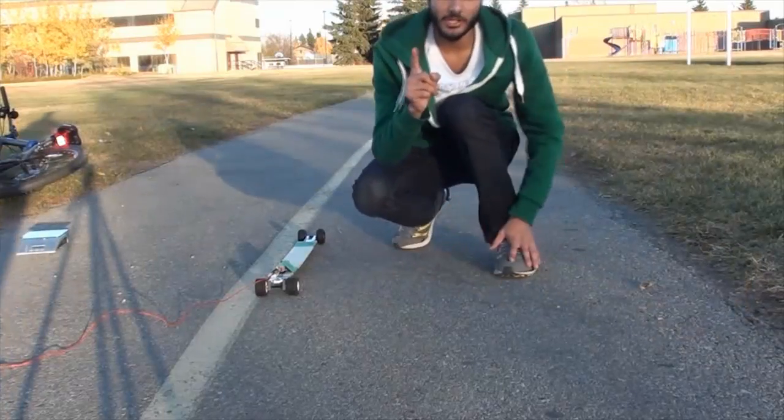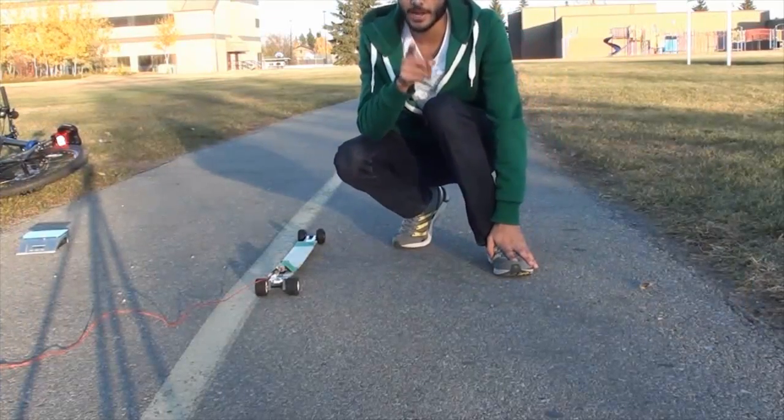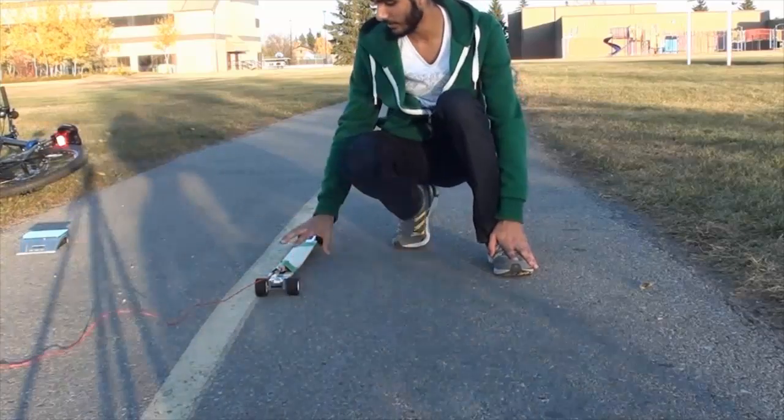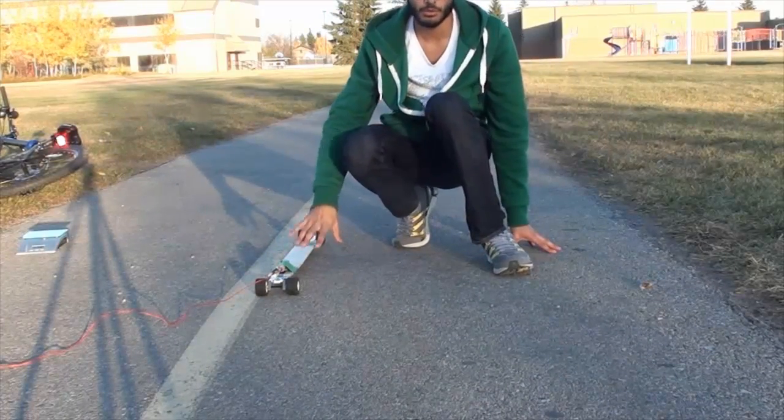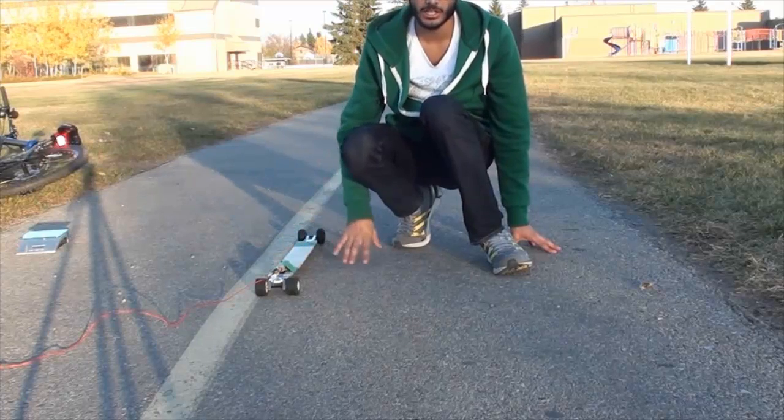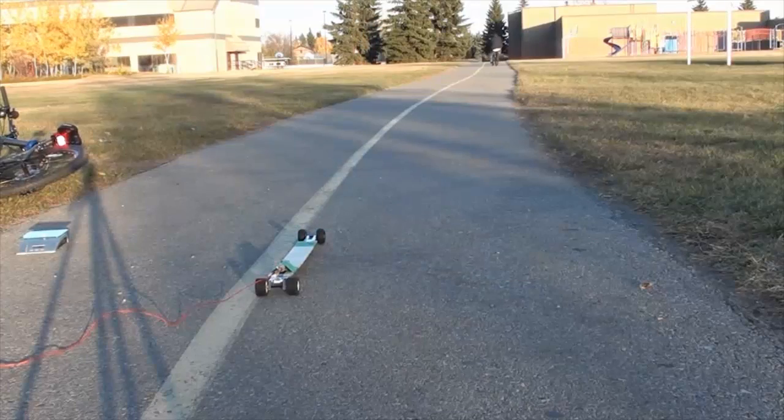This is test 1, weight 297 grams with no additional weight attached, and we're going to calculate with what force this car will accelerate. Take 1. 3, 2, 1.